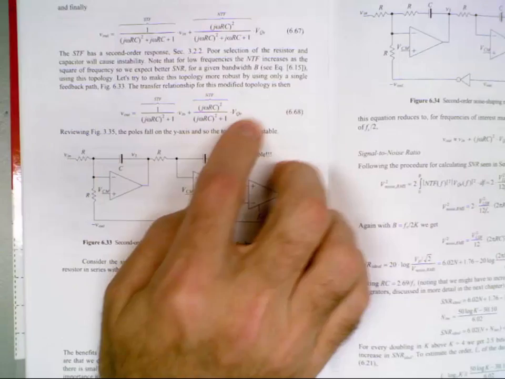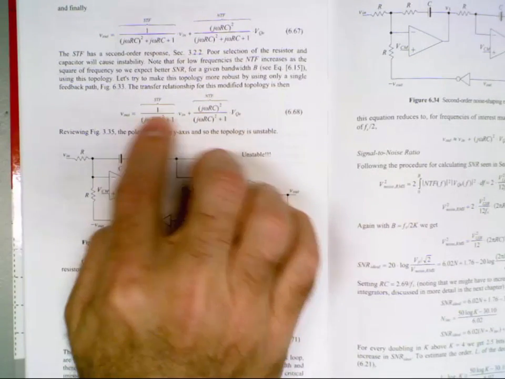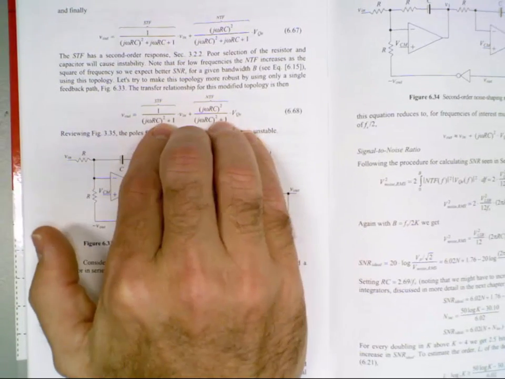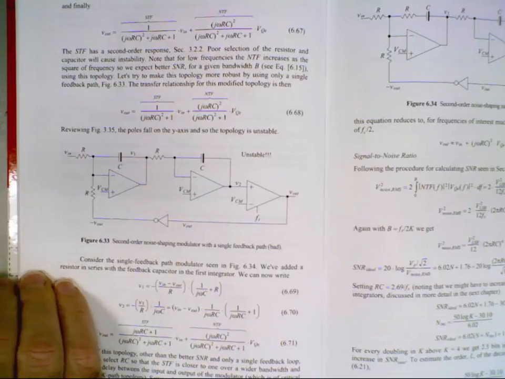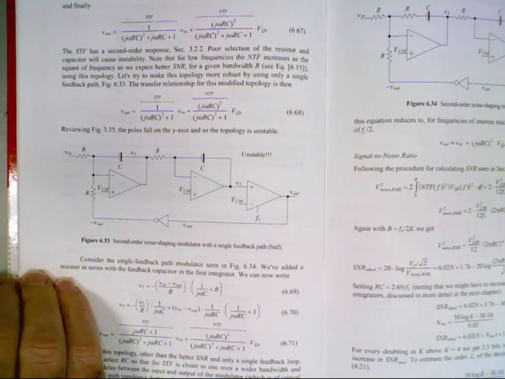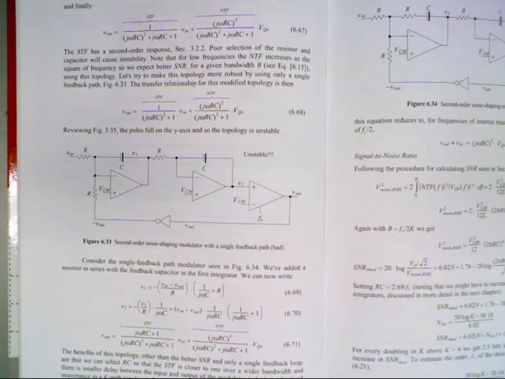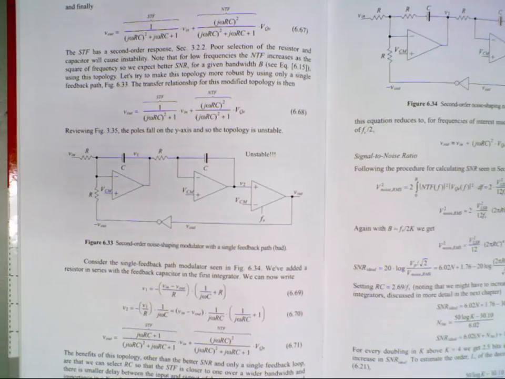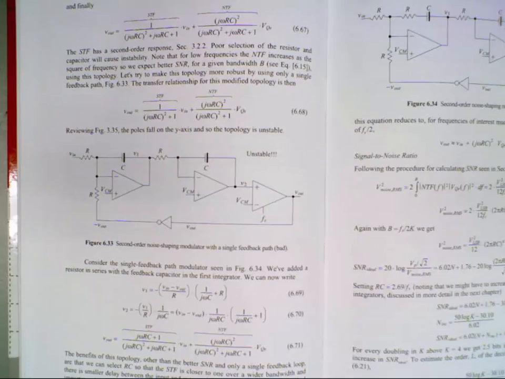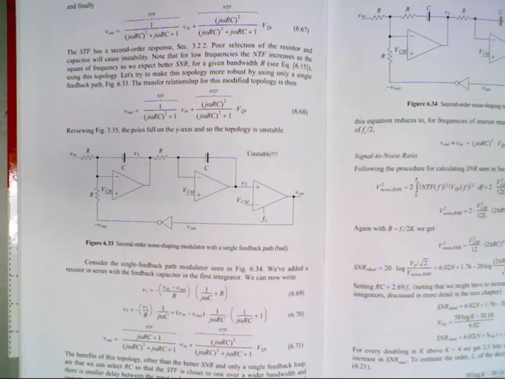Well, look at this right here. I should cover this up so you don't have the answer. Since the poles will fall right on the y-axis, the topology is going to be unstable. You can't put poles, especially in analog circuits, right on the y-axis and assume it's going to be stable. They're going to hop over into the right half plane and cause instability.